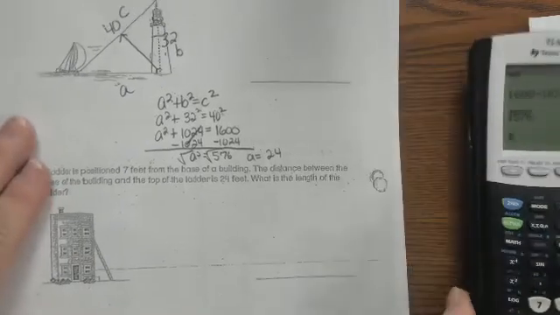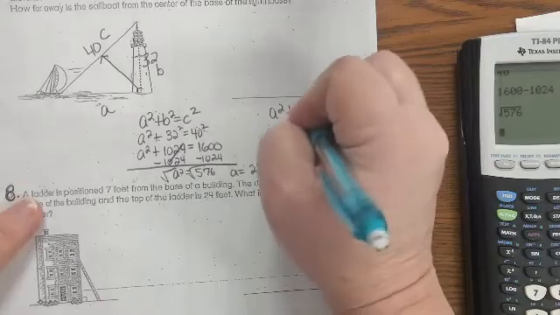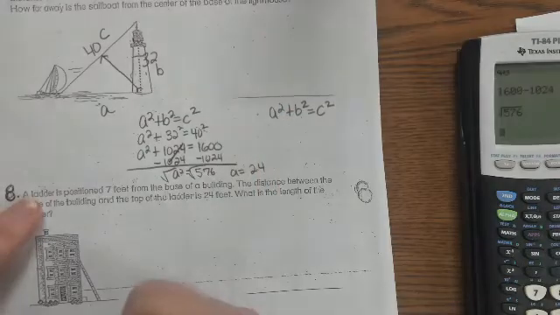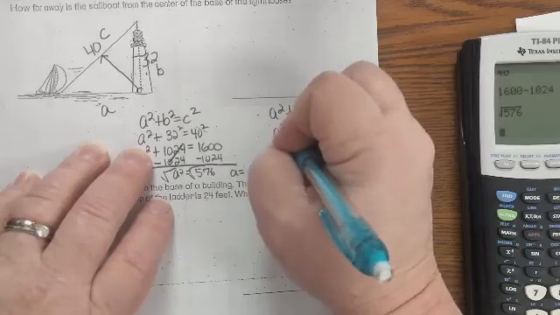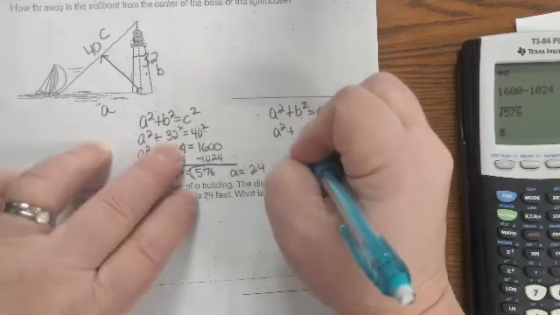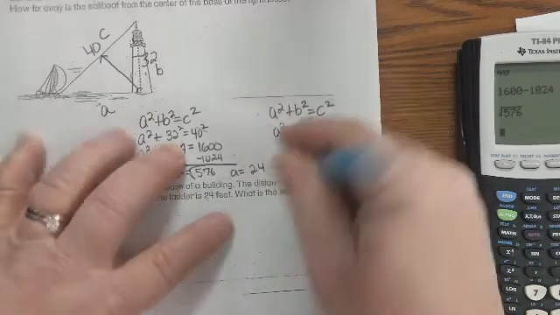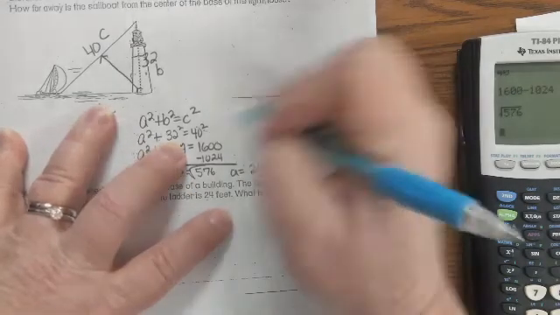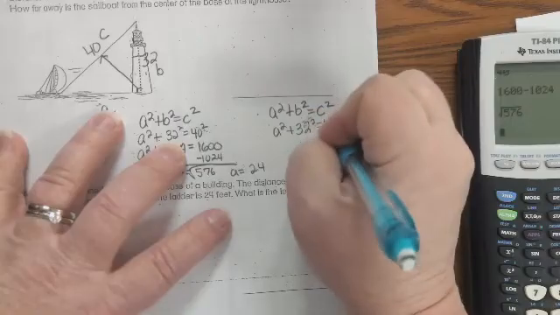Here's your shortcut for this. A squared plus B squared is equal to C squared. I want it every time. Then you can write A squared plus 32 squared. Can't even write correctly here. 32 squared is equal to 40 squared.